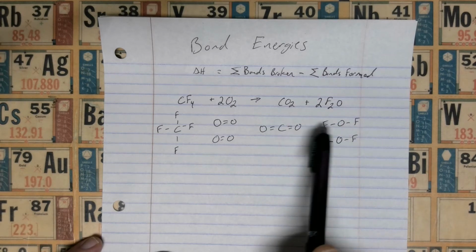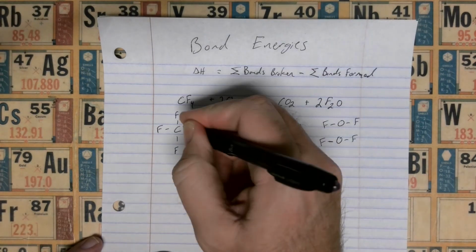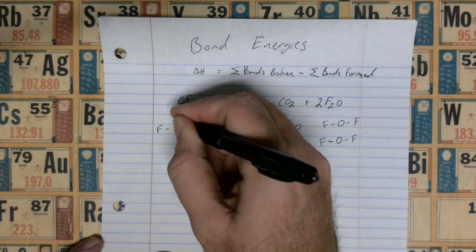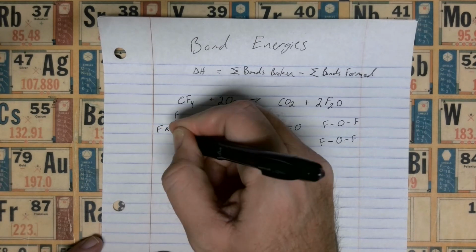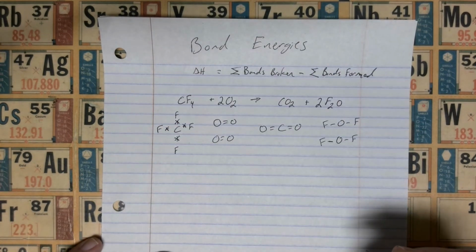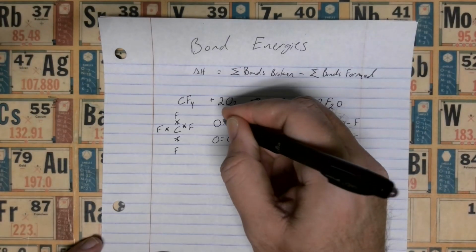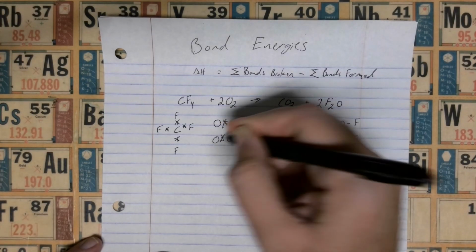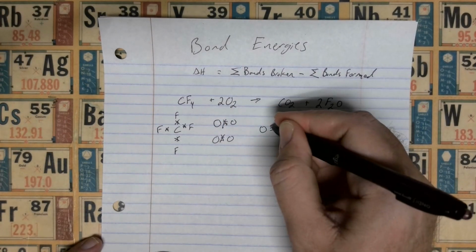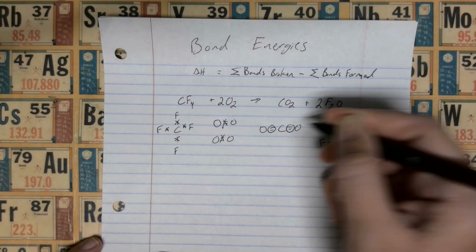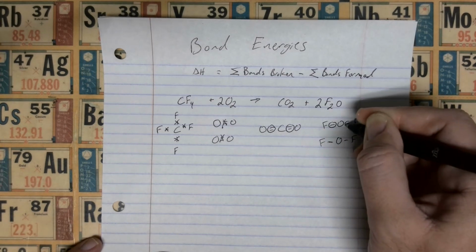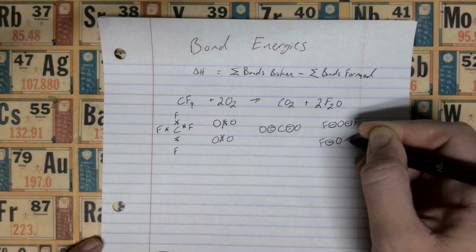The fluorines are bonded to oxygen. So what I do is I put X's on what bonds have broken. So those bonds have broken, those bonds have broken, and then I circle the ones that have formed. So this one formed, this one formed, this one formed, this one formed, this one formed, this one formed.